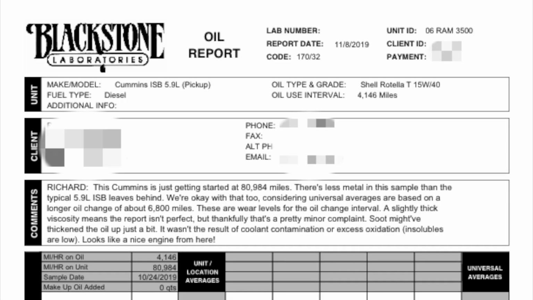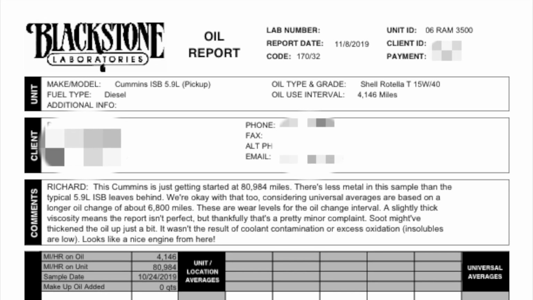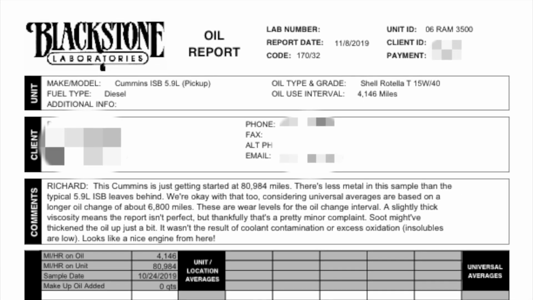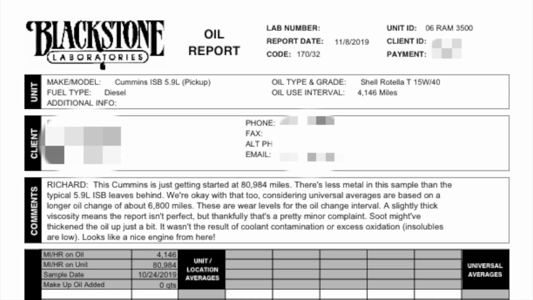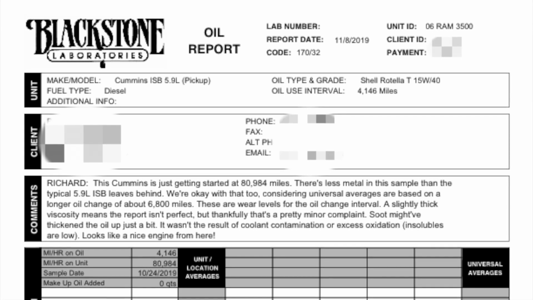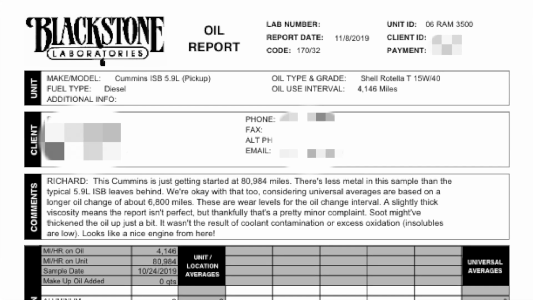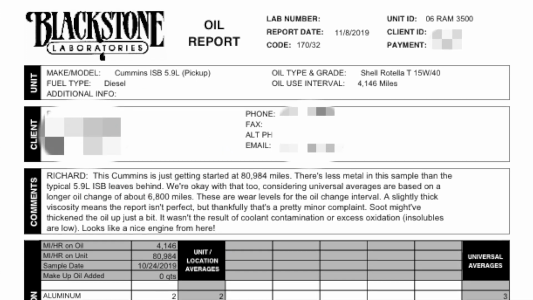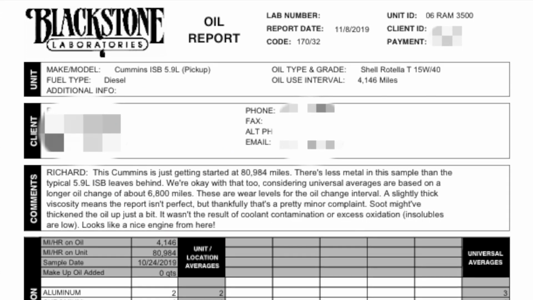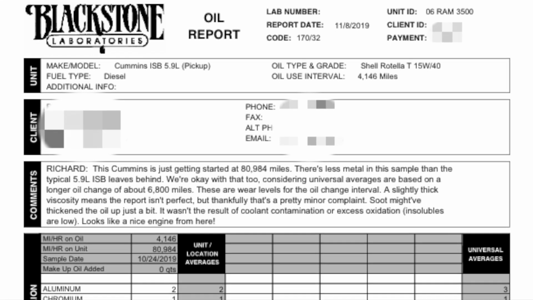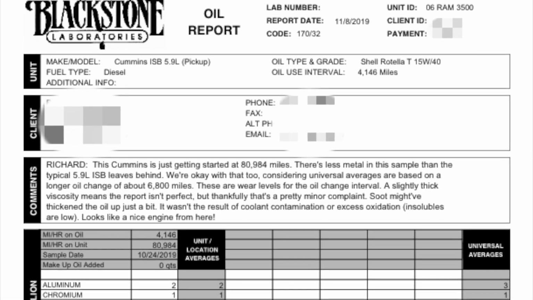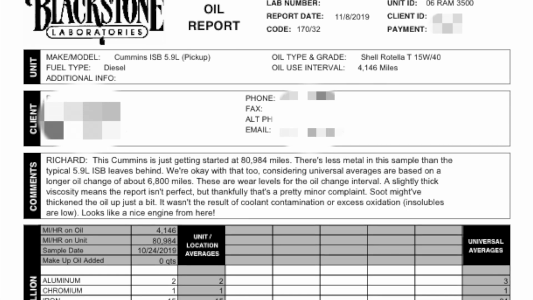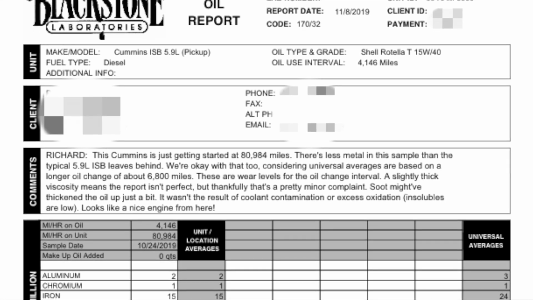The information at the top of the form is specific for your vehicle, the unit block at the very top. It has the Cummins ISB 5.9 pickup, fuel type diesel, the type of oil, and the amount of mileage on that particular oil change.